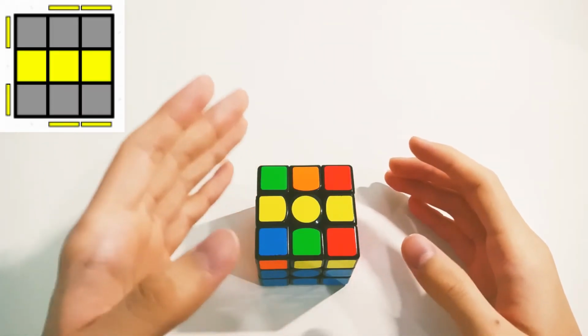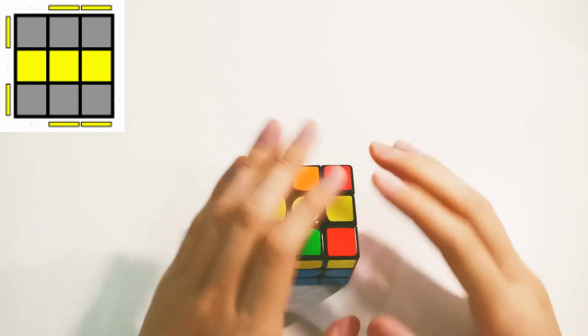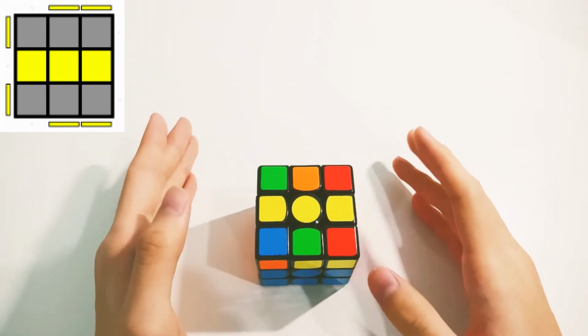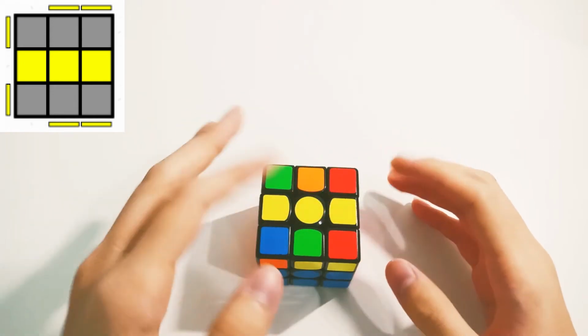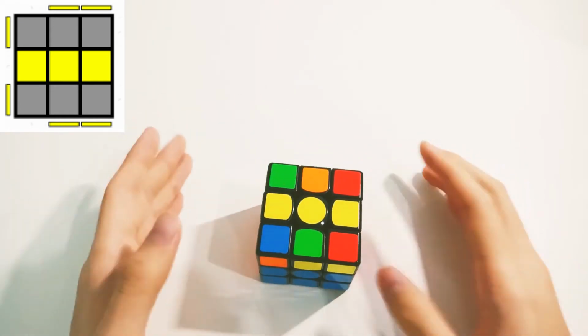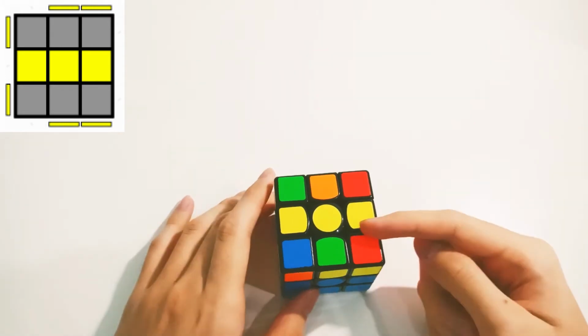Okay, so from the 7th situation to the 10th situation, I will be showing you the special algorithms to solve all of these special situations you have never seen before as well. So let's start with the 7th situation.